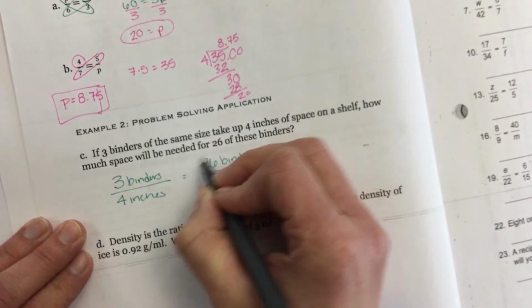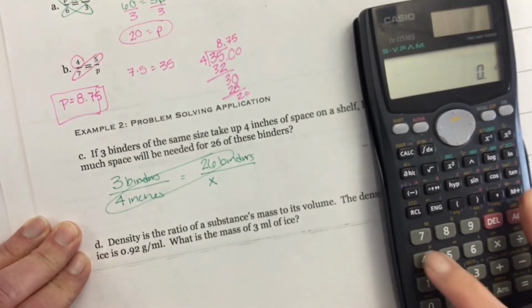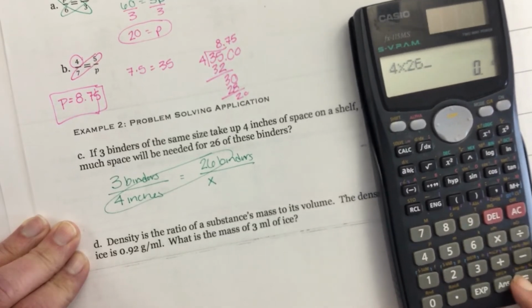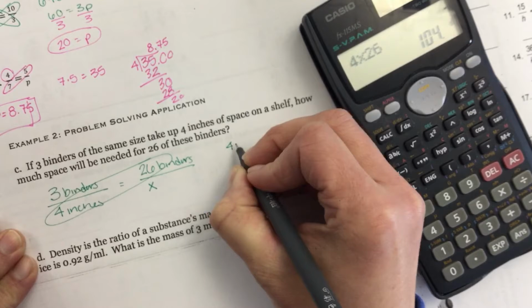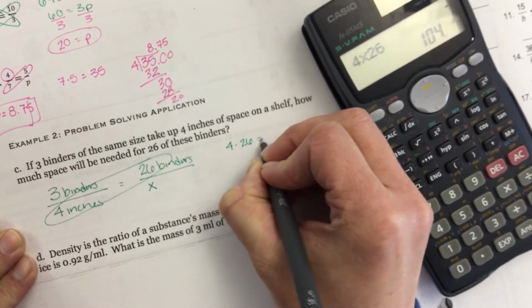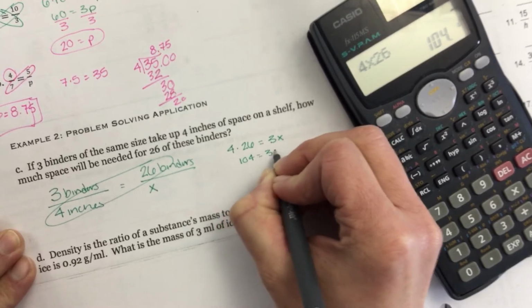So you would take 4 times 26. Oh, I think my calculator might have quit working. 4 times 26, and that's going to give us 104. 3x. So this is going to be 104 equals 3x.